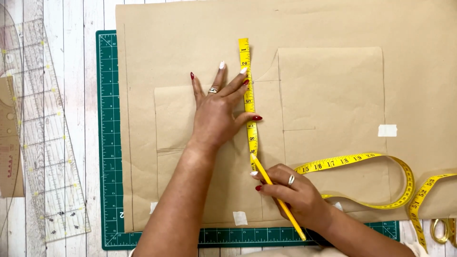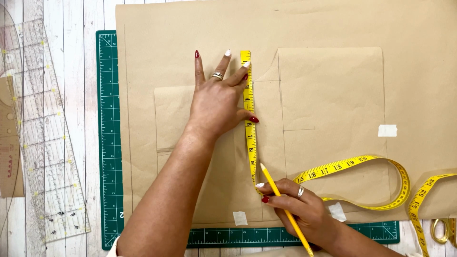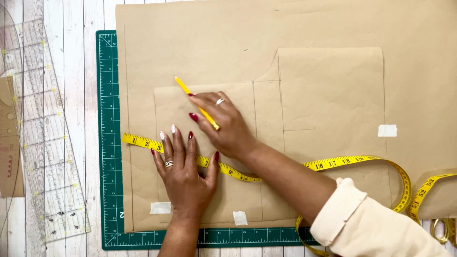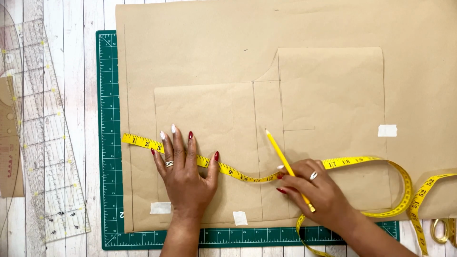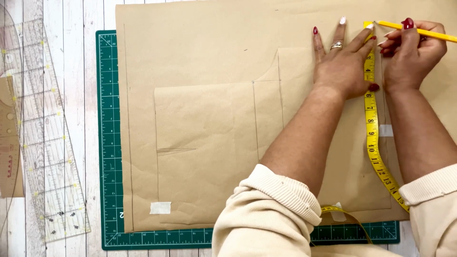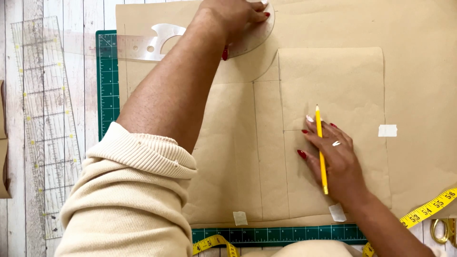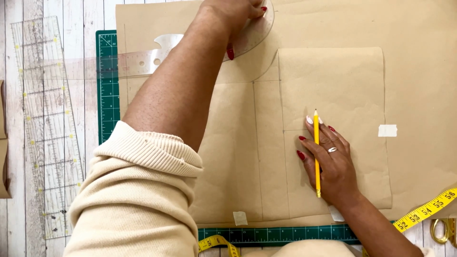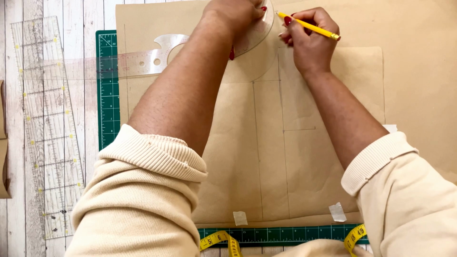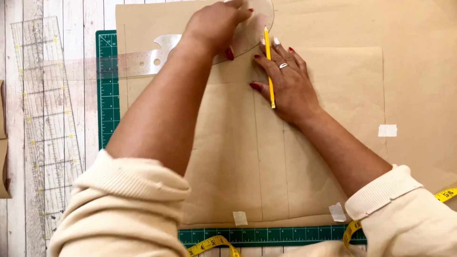For the front pieces I used 2.75. For this one I'm using 3 inches. So I will mark on the tie line, I mark like 2 inches. Then I'll connect the lines. I make the curve and also connect the line to the bottom of the short.